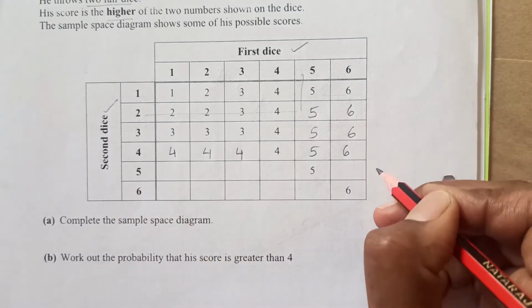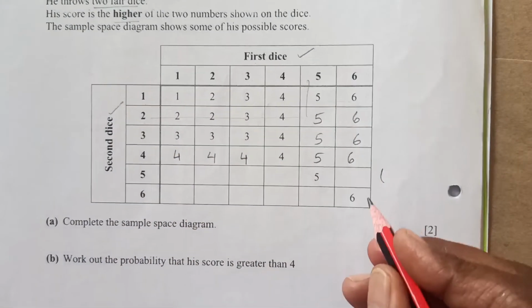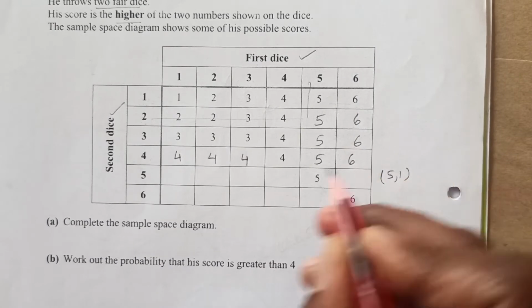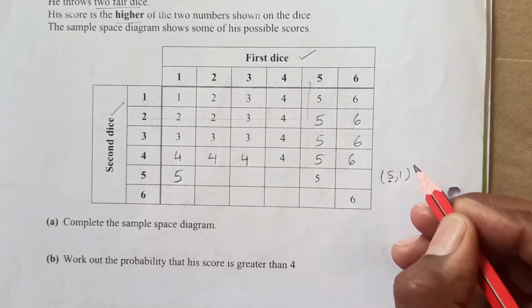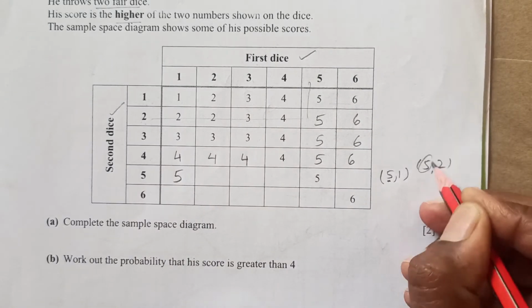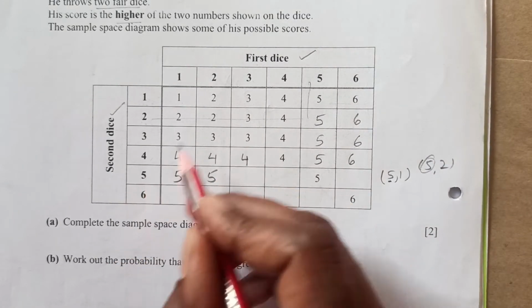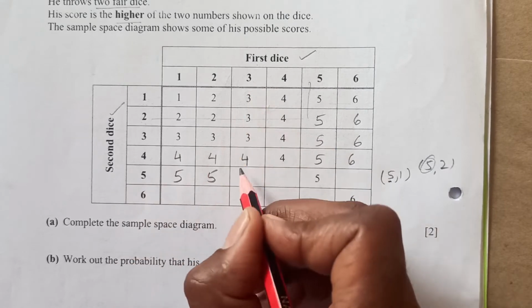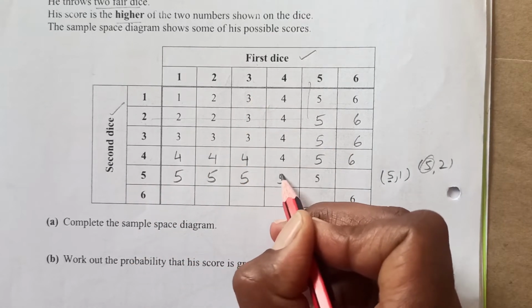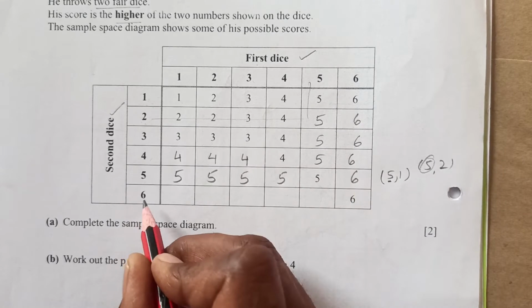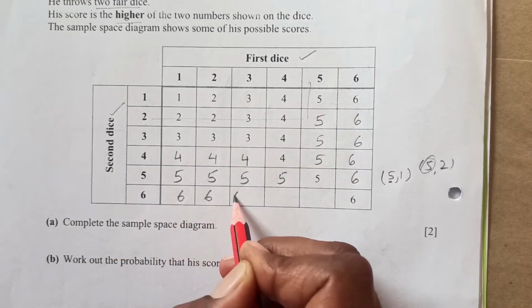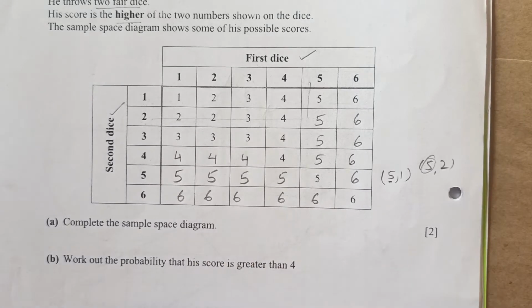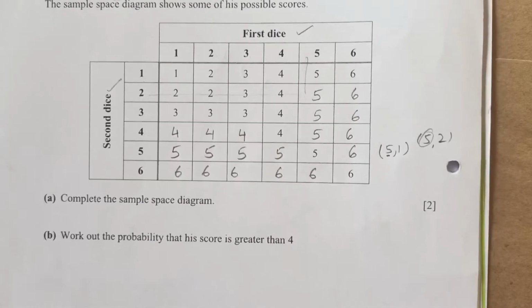Let me try to explain again. And here, what will be the outcome? 5 1. So 5 is bigger, the highest. 5 is here. 5 2. So 5 is highest, 5 comes here. This is how it works. 5 3, 5 4 is 5 again. 5 6 is 6, highest. Now 6, whatever number you take here, 6 is the highest. So we will have 6 all around here, right? So you see, by doing just this, you will be able to score 2 marks here.